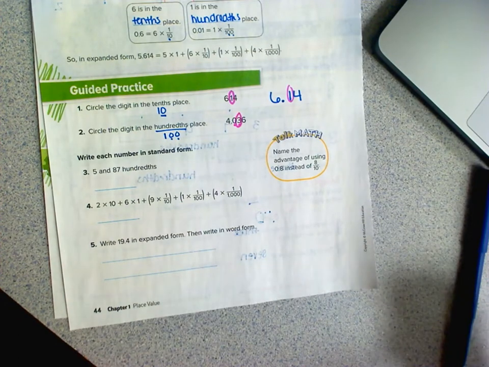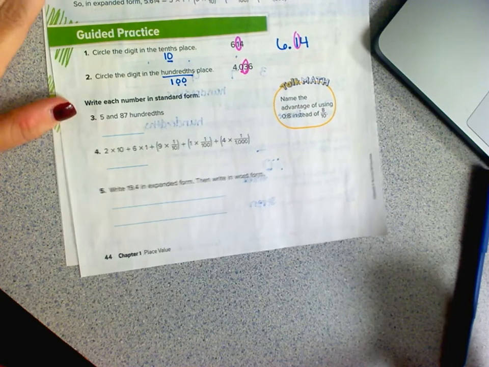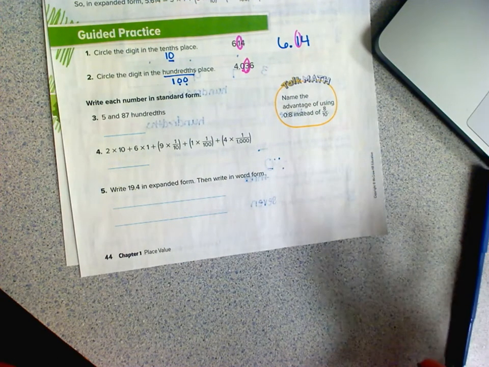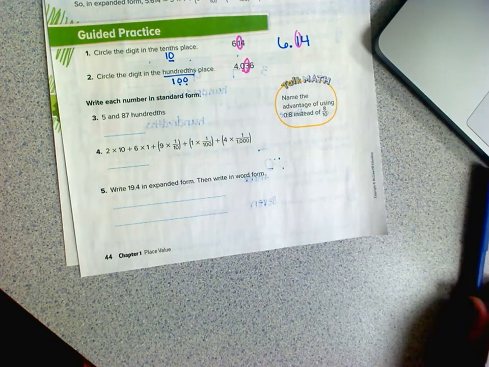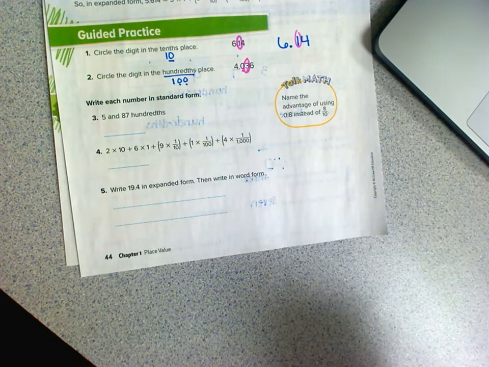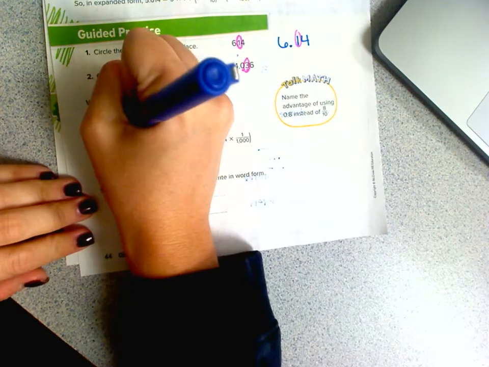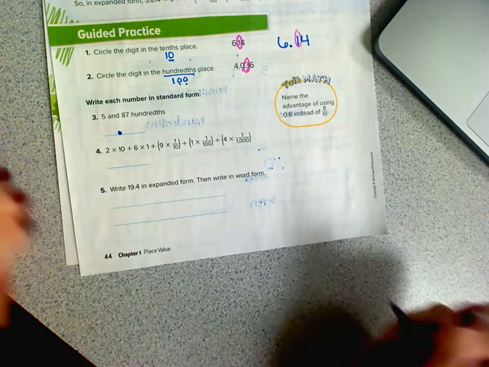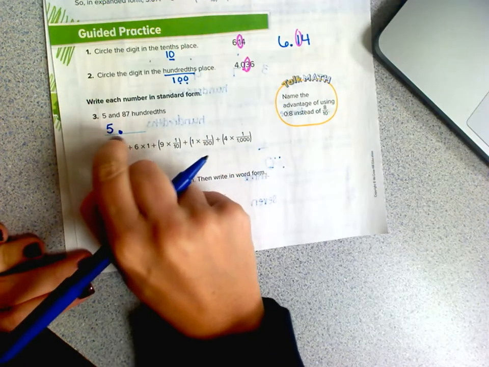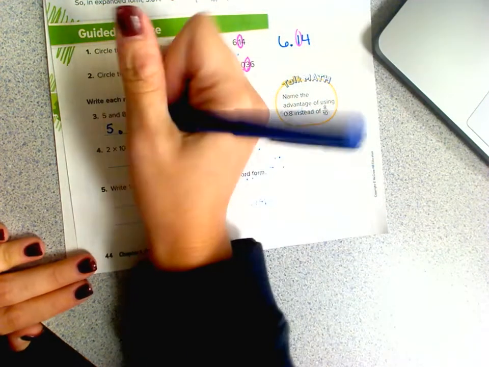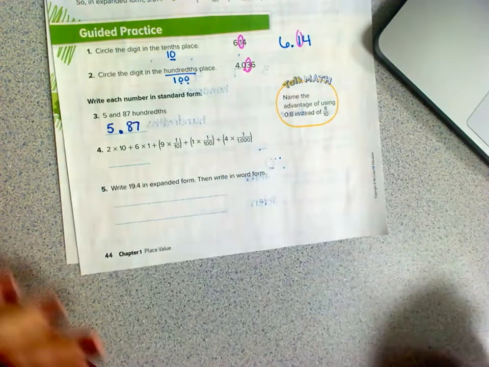Okay, next, write each number in standard form. Standard form is just like the normal way we would write a number, so just digits. 5 and 87 hundredths. Okay, so I see an and, which means I have a decimal point in here. 5 must come first since it's before the and. 5 and 87 hundredths.